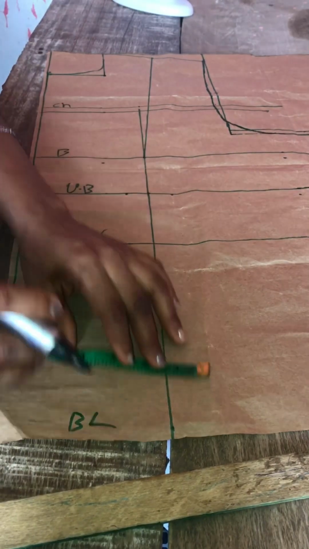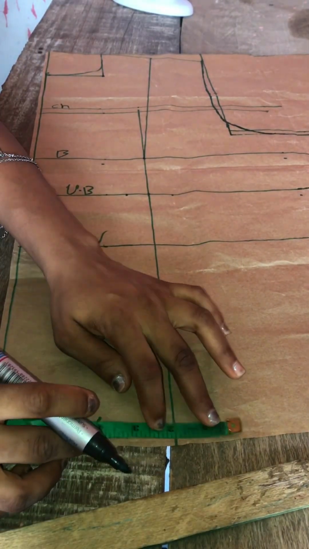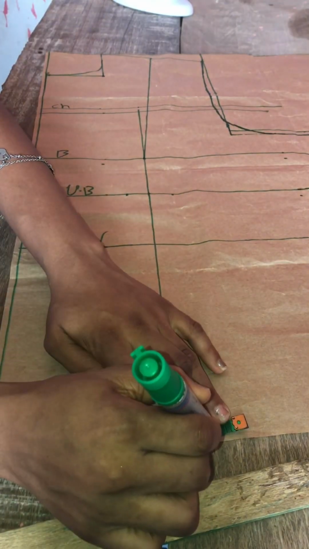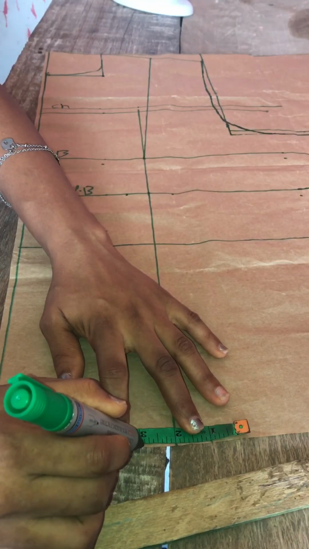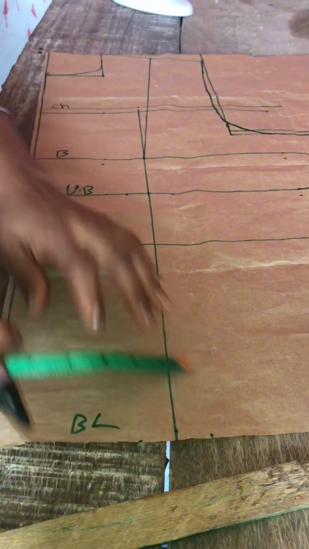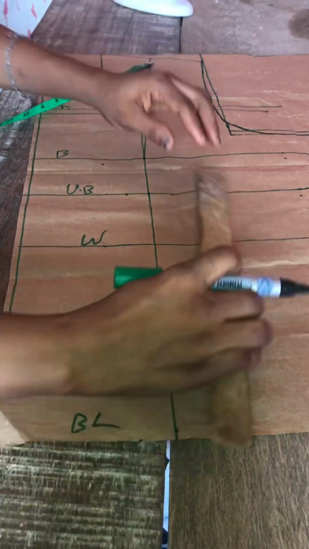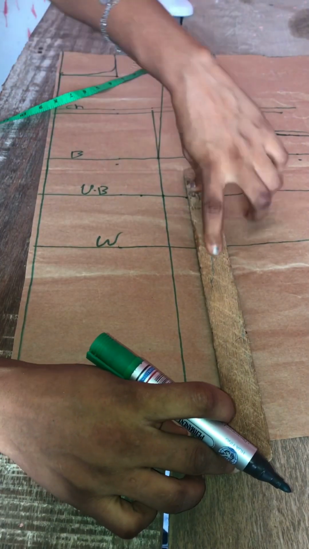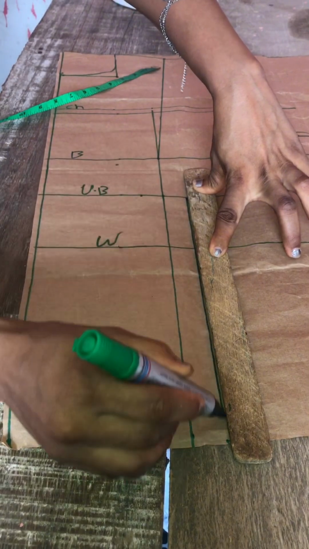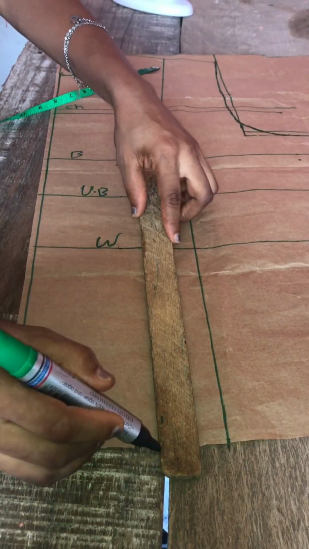For the darts, for the waist and the under bust darts, I'm going to be using 1 inch on both sides. So like I'm doing here, you mark 1 inch on the waist or under bust, and then on both sides, then you come down to the blouse length and you mark 1 inch on both sides as well. You see what I am using here? It looks as if I am using more than 1 inch, but please, it is 1 inch.